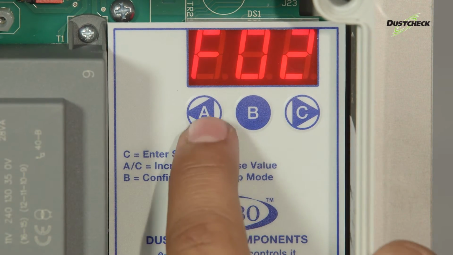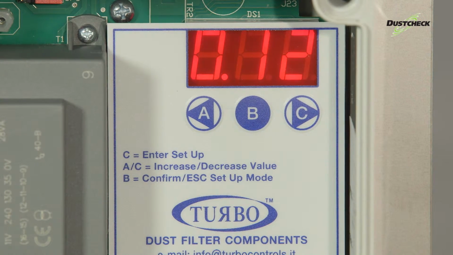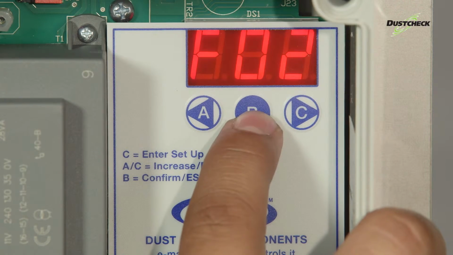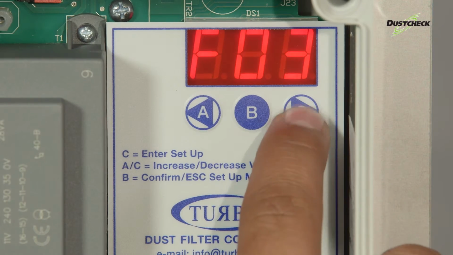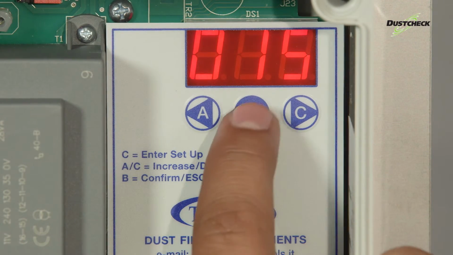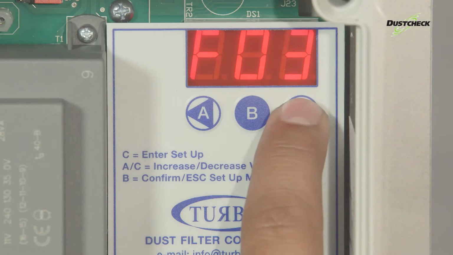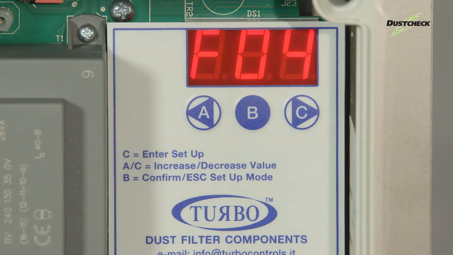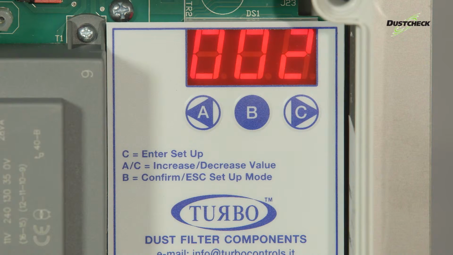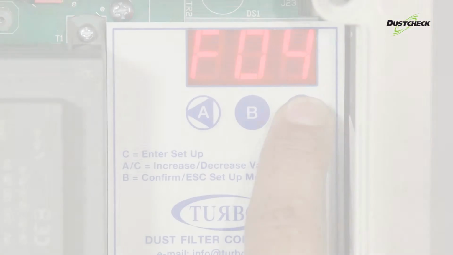F02 sets the period in seconds for the duration of the valve opening. For most dust filters, this is set to 0.1. F03 sets the time interval between firing the solenoids and is often set to 15 seconds. F04 is set to the number of solenoid valves to be activated. It allows any number up to the maximum the controller can handle.